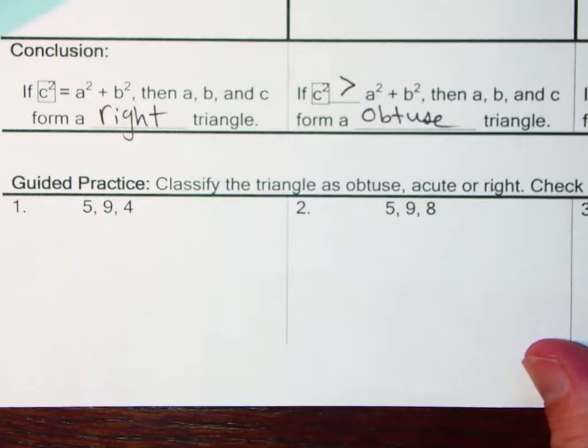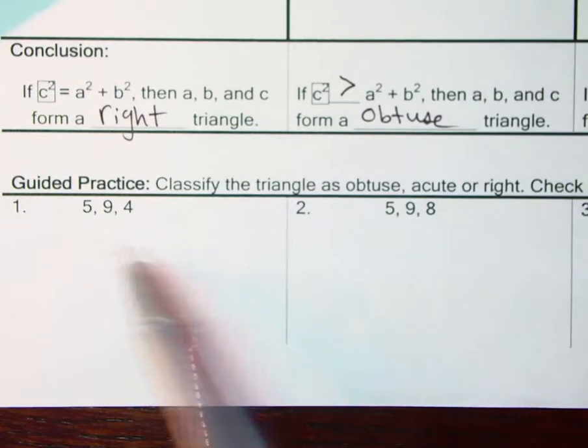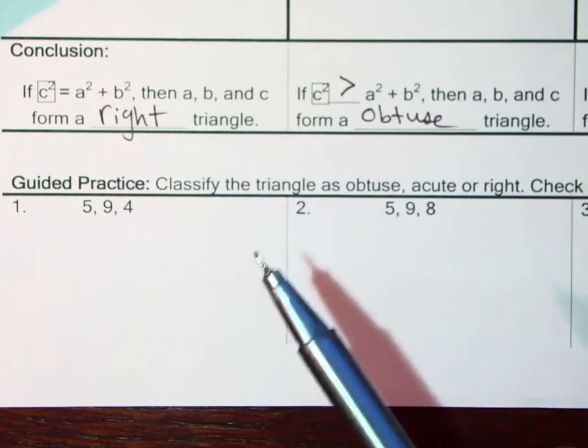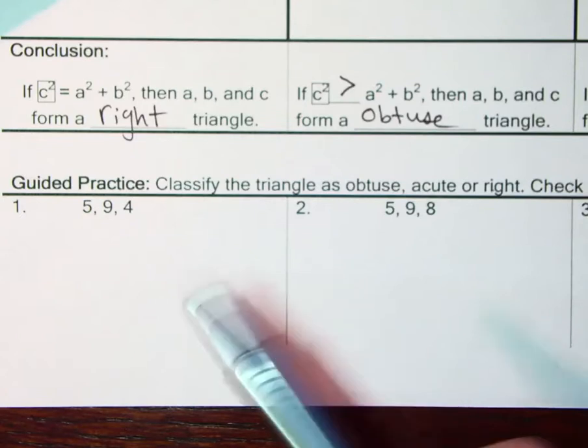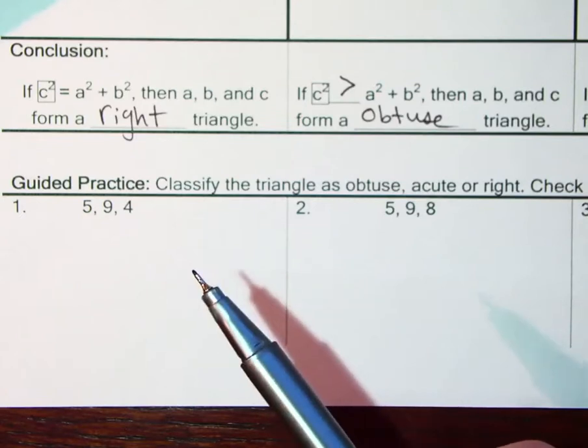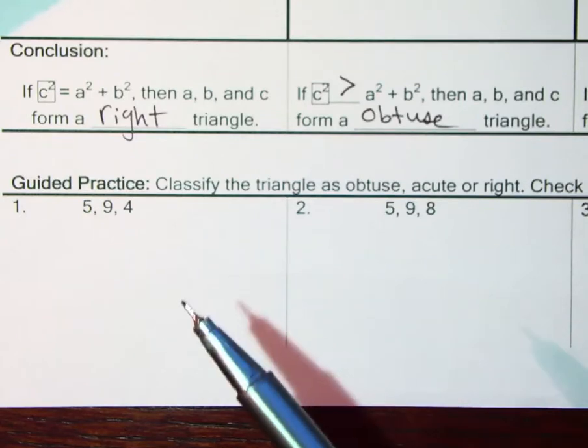The other thing is, though, because I like to try and trick you, you need to first see if it even is a triangle. Is it even a triangle? And remember, the two small sides, their sum must be greater than the third. So you can hit pause and try it now.